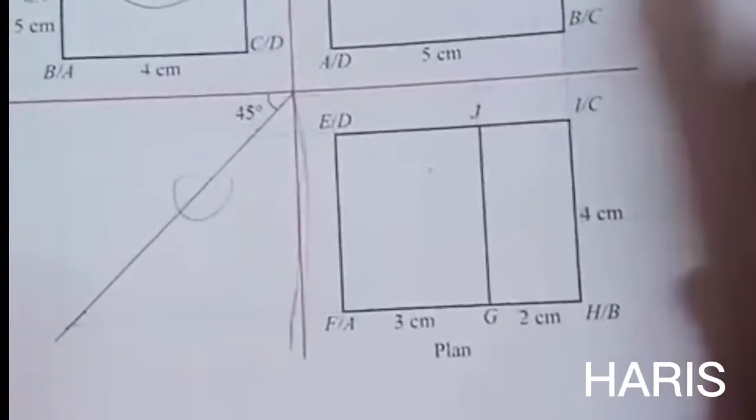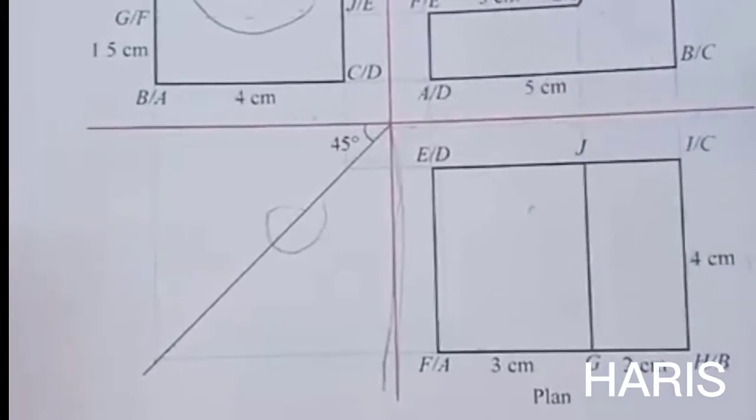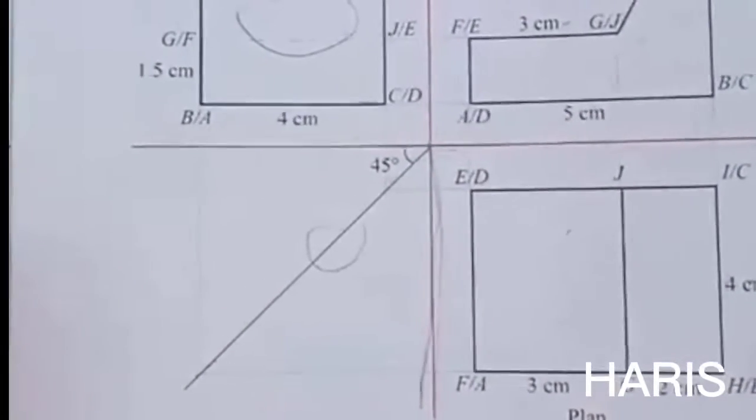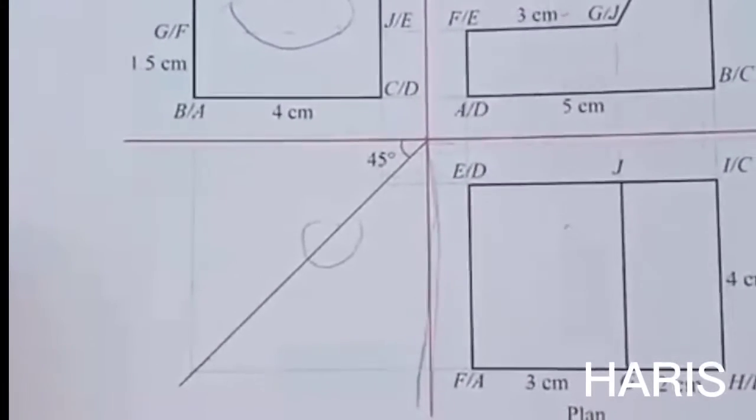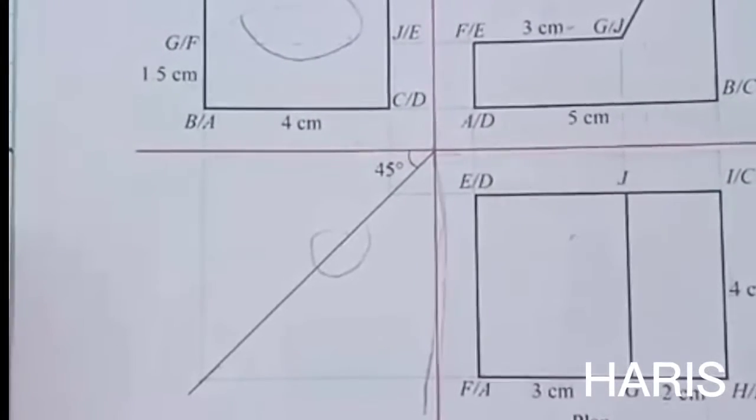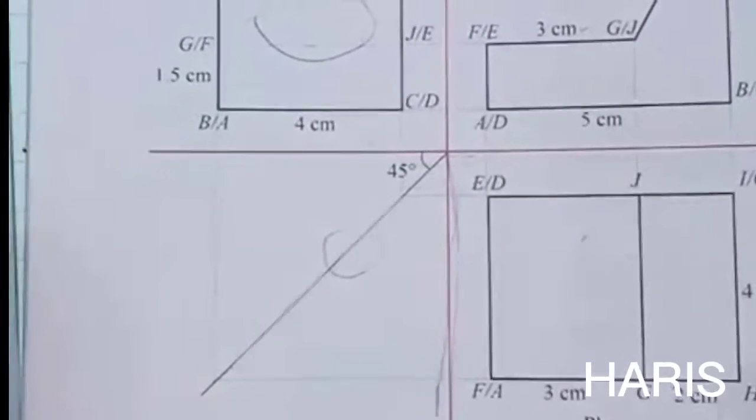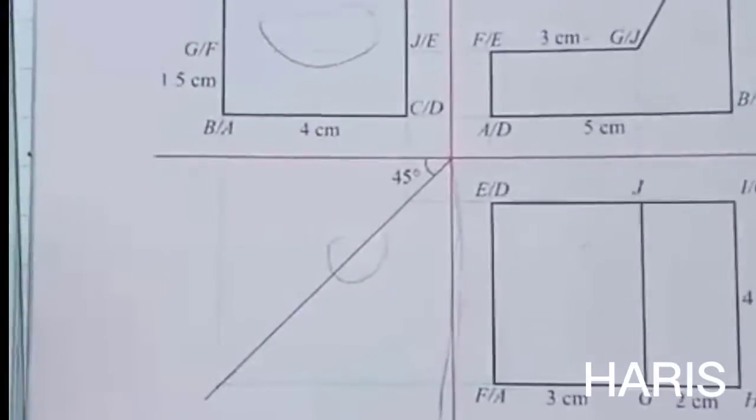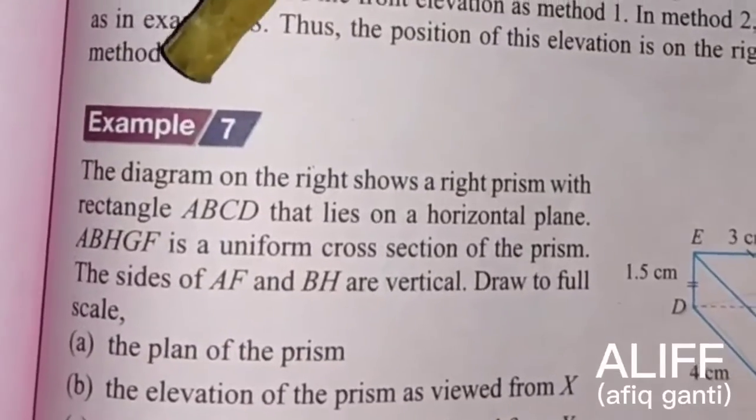You also need to remember, for the other method, the direction of the side elevation is from left to right. Thus, the position of the side elevation is on the first quadrant. I will explain about example 7.